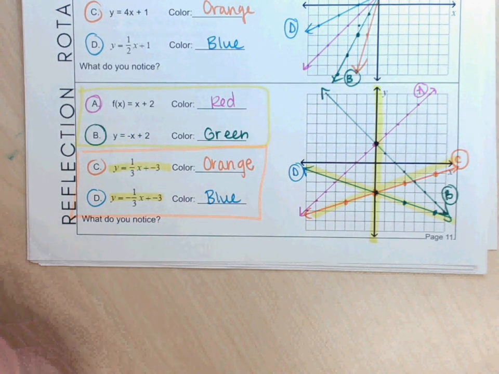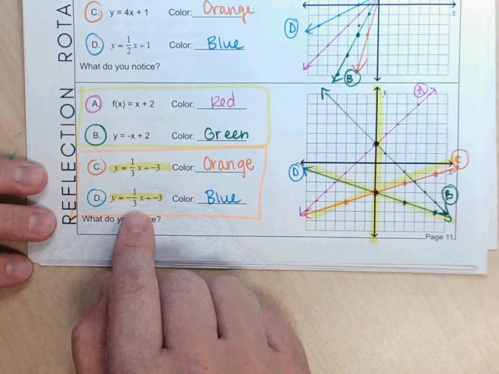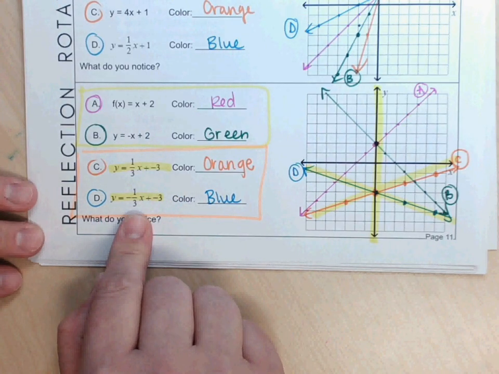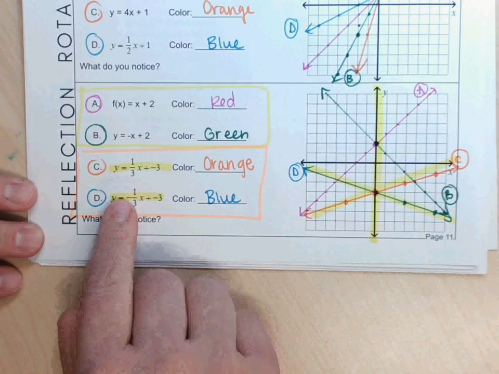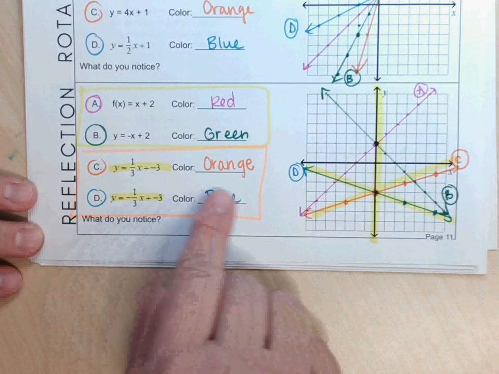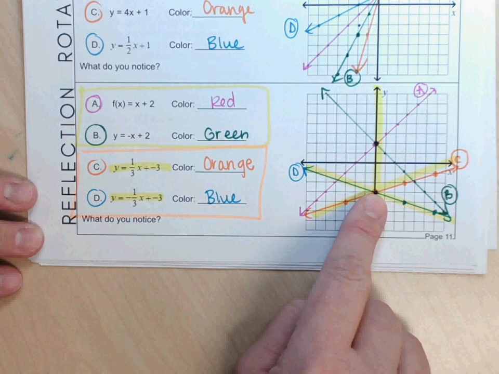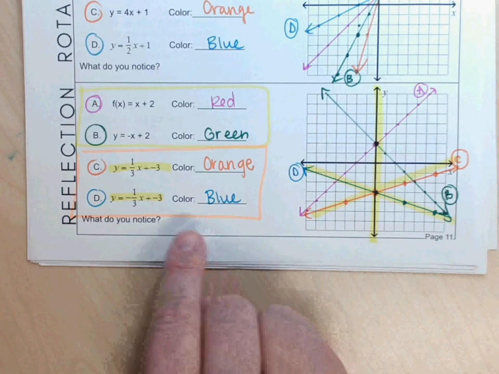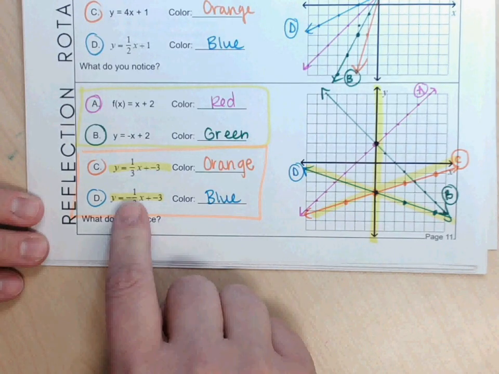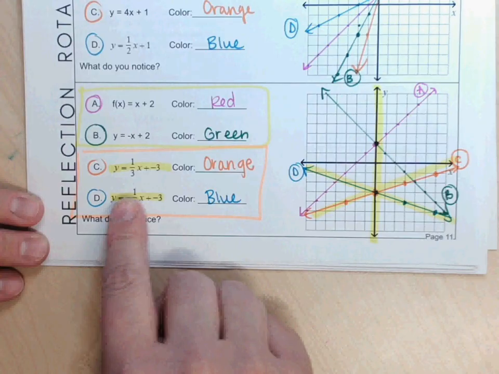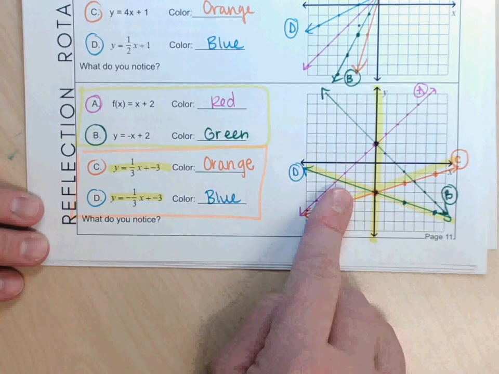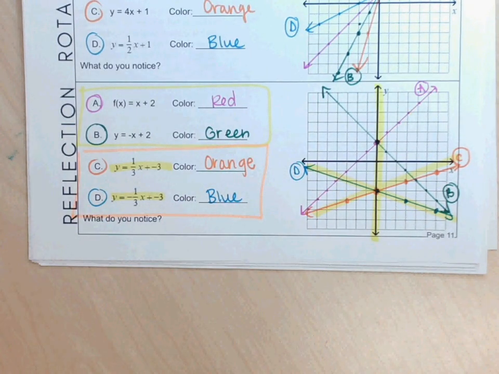The same thing is true for C and D. Their equations look identical, but the slopes, one's positive and one's negative. And again, we see that mirror image up here. So what you notice is that when the slope changes from positive to negative, we create a reflection, or it reflects across the y-axis, or a mirror image of one another.